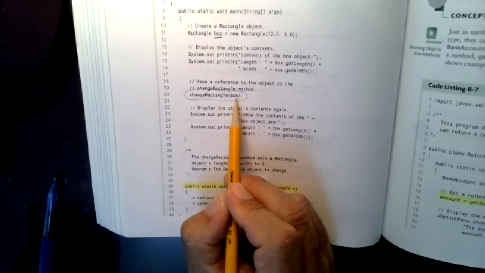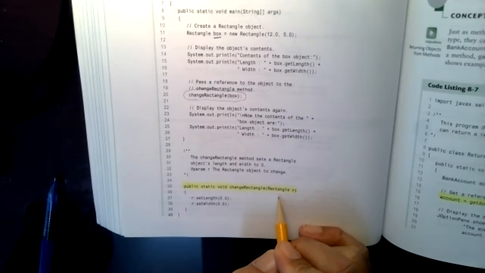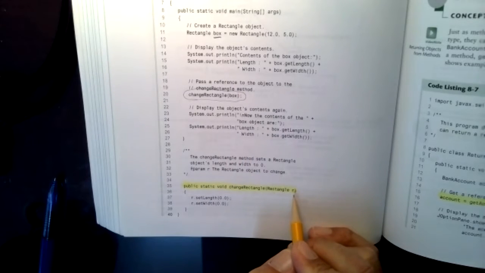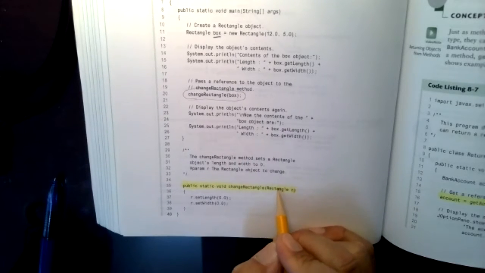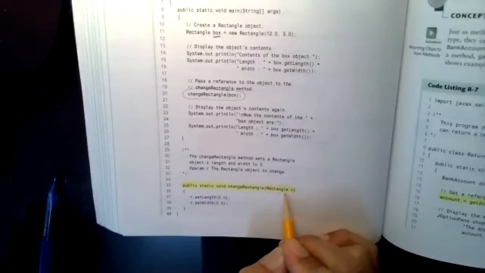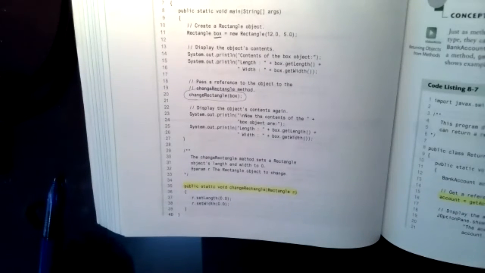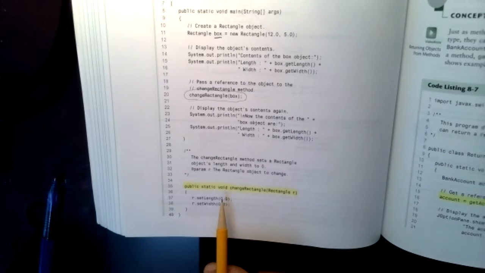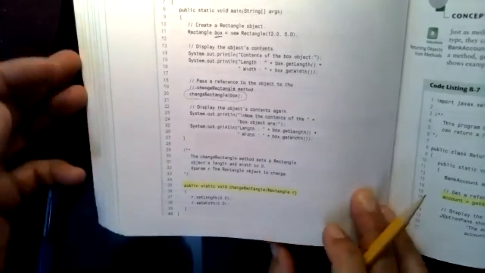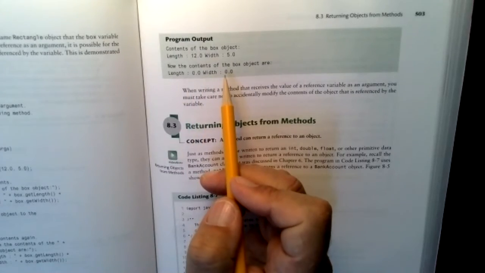Right here, box is passing in the object I created. It goes down and lands in my parameter list. I'm just going to call it R. Just like I would have had an int or a double or any other data type, this R that's coming in has to have a data type in front of it. In this case, it's the class we created called Rectangle. Inside of here, I set length to 0 and width to 0, and when I look at the output, the values are in fact changed.